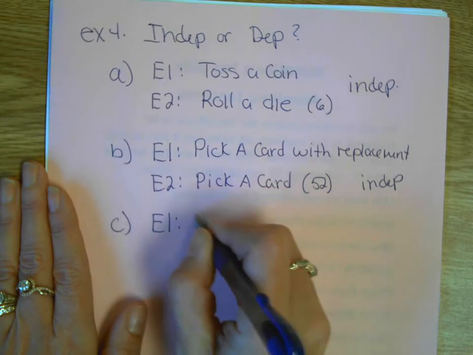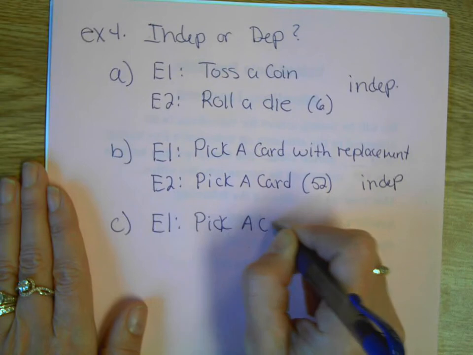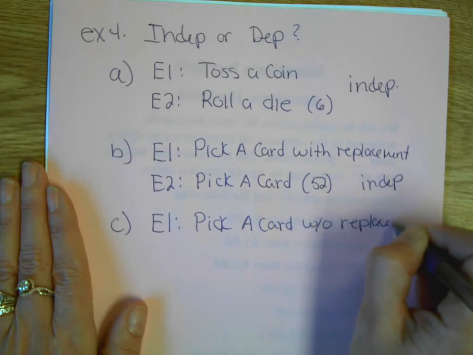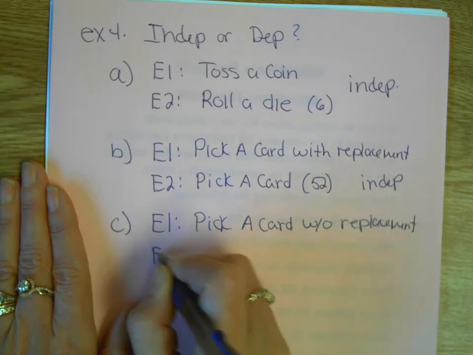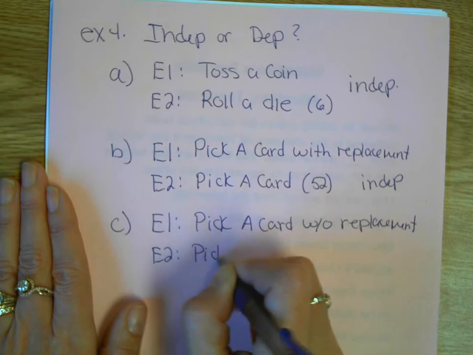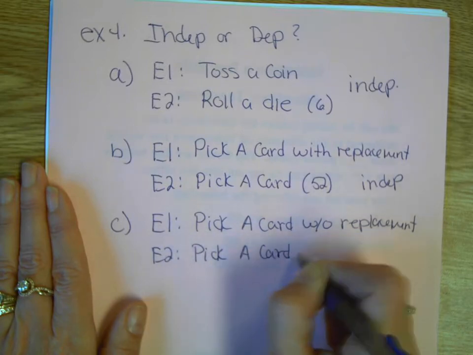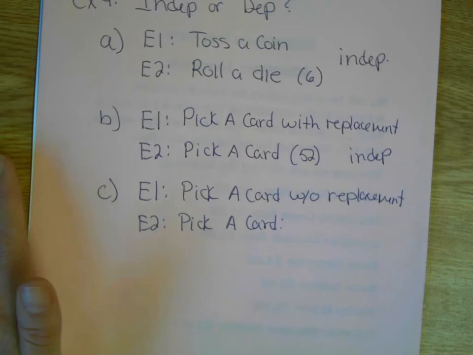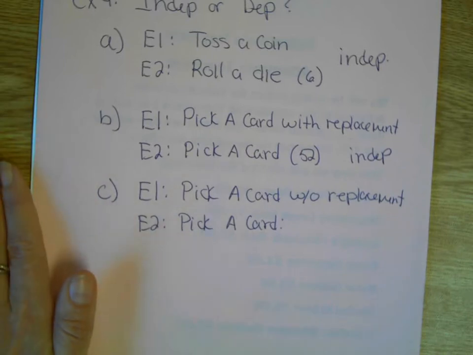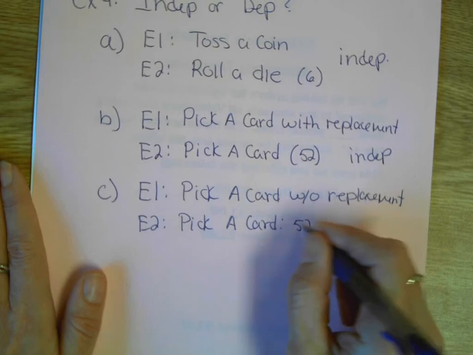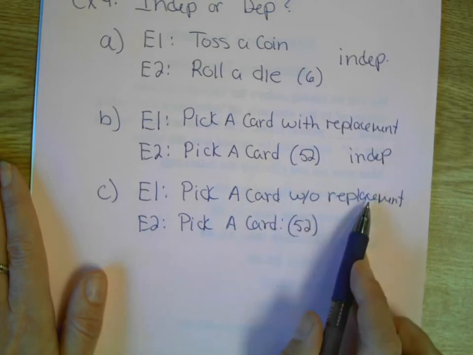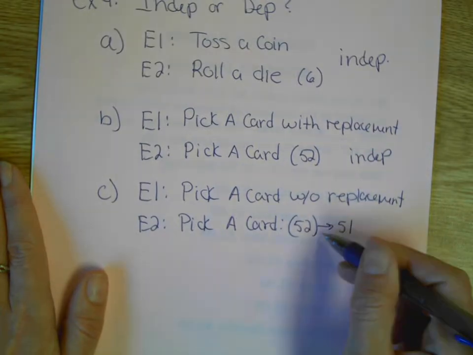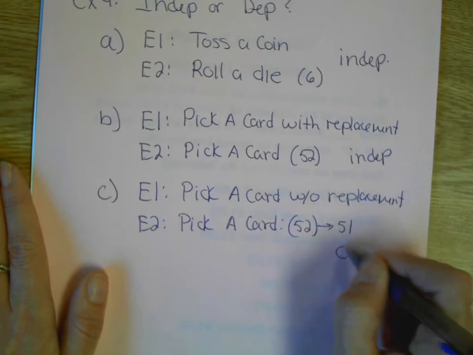Here we've got event 1, pick a card. Without replacement, you're going to keep it. Event 2 is pick a card. So here, normal sample space you told me was 52. But if I pick a card without replacement, what's the sample space now? Gets reduced down to 51. So it did change the second one's sample space, so these are dependent events.